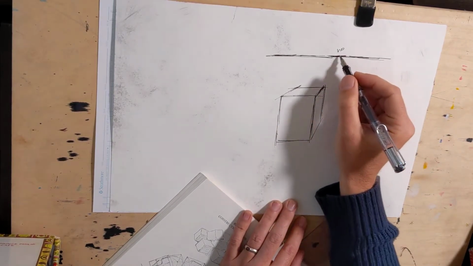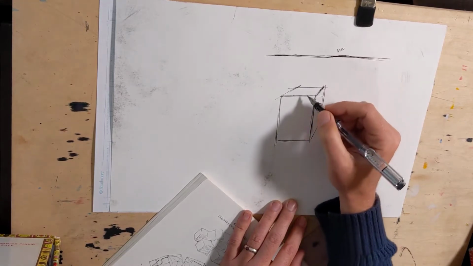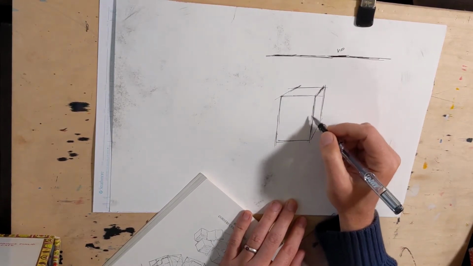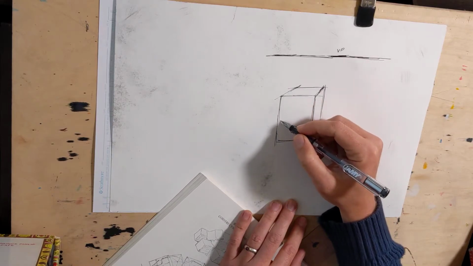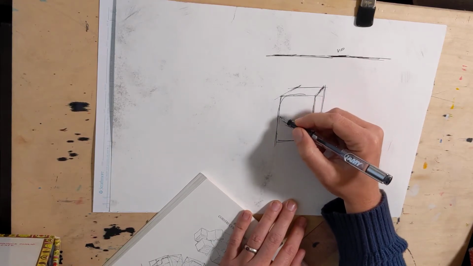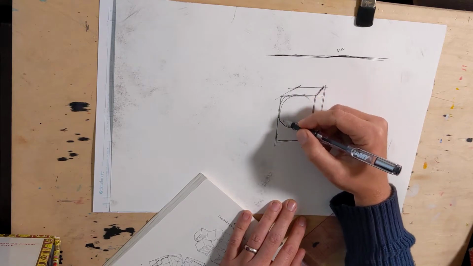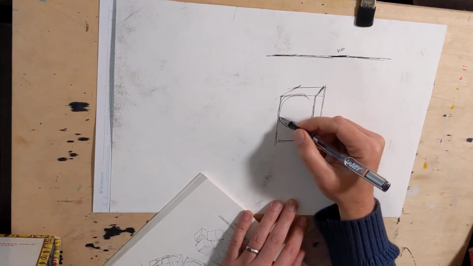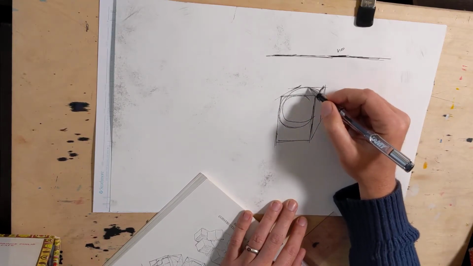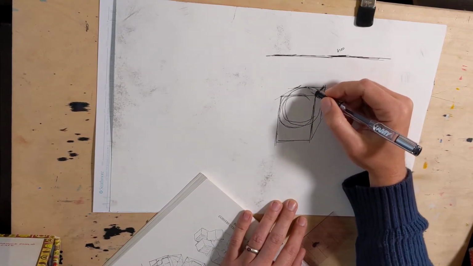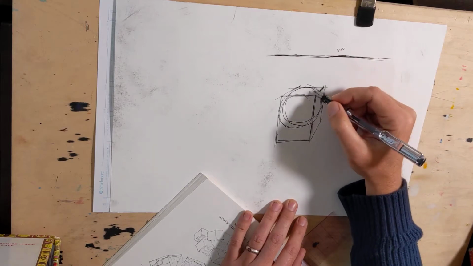And also the sense from the vanishing point that I'm looking down on it, right? So I have these same things, but I can work in the same way. I can say this is my circle, this is the case of the skull, but it's not two-dimensional, it's three-dimensional.